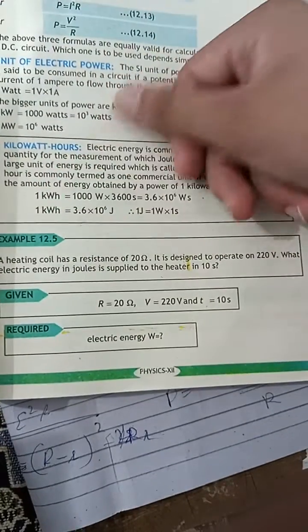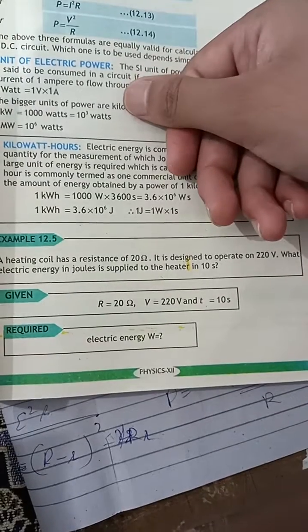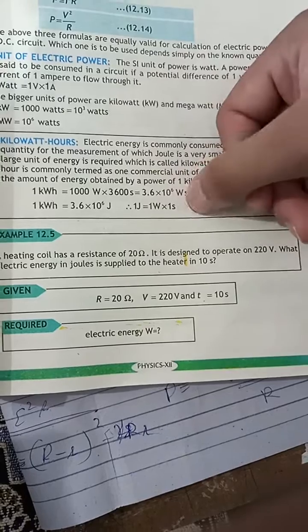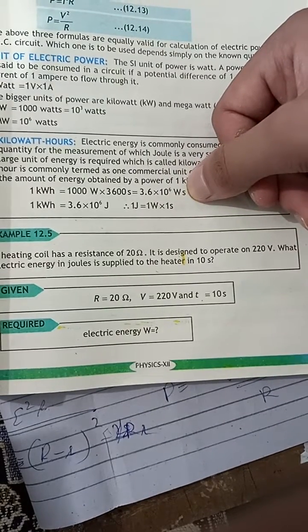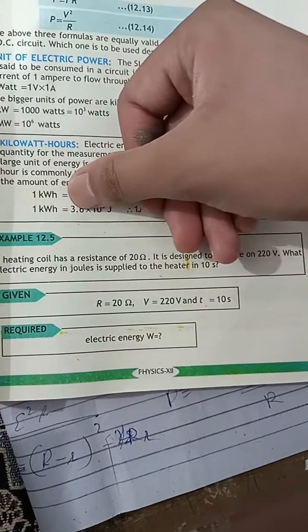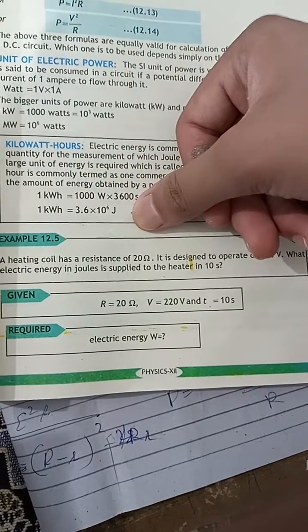Kilo is multiplied by 10 raised to the power 3, and 1 hour has 3,600 seconds. So we get a multiplier: 3.6 multiplied by 10 raised to the power 6 watt-seconds. And 1 joule is equal to 1 watt-second. So 1 kilowatt hour is 3.6 multiplied by 10 raised to the power 6 joules.